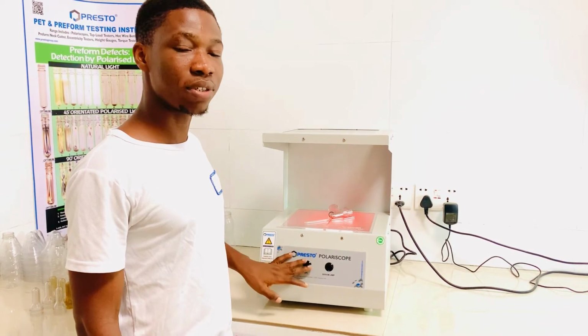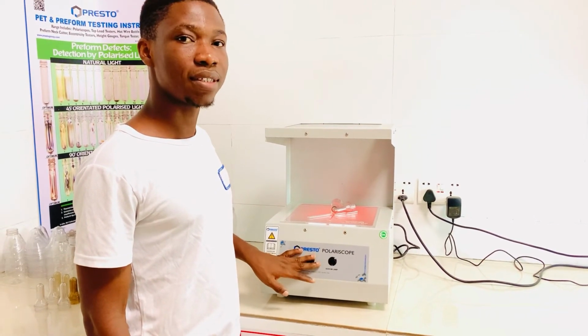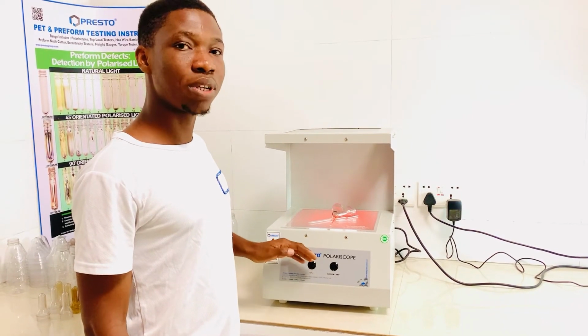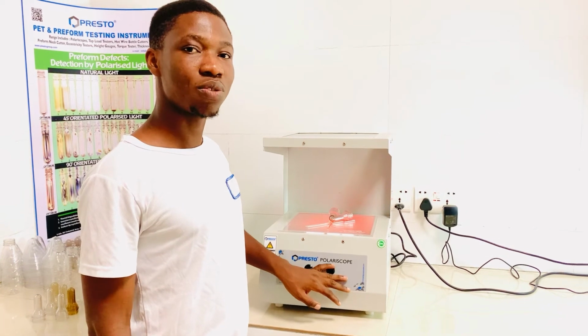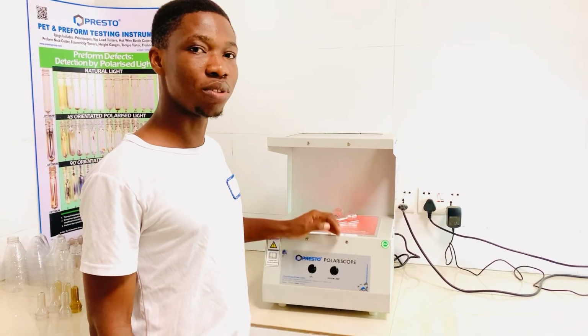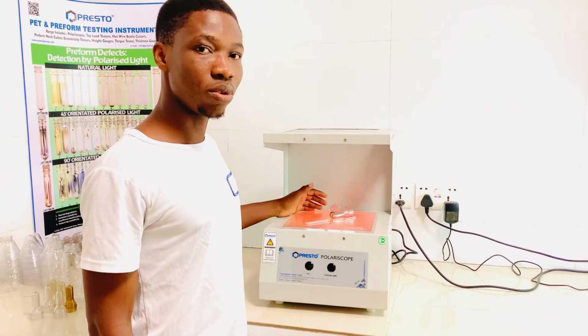That's a compact fluorescent lamp. So if you are finding difficulty determining preform defect or your plastic product defect, then we use the sodium feather switch or the sodium lamp to be able to determine those defects, because it gives you easy accessibility to those defects.